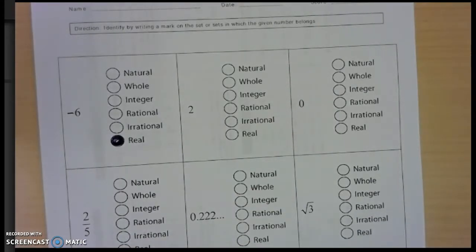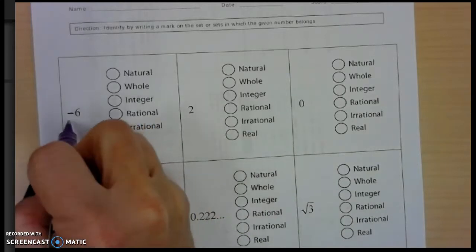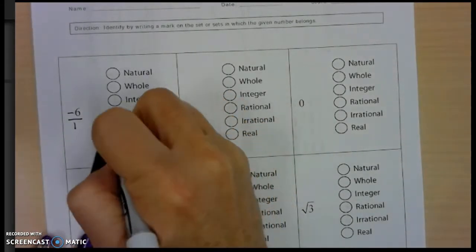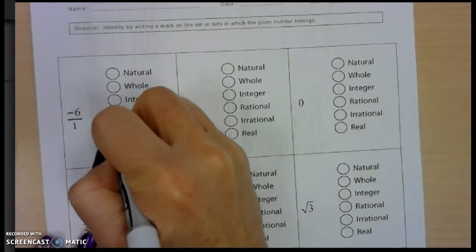Now, the biggest decision that you needed to be able to make was, is it rational or is it irrational? Rational numbers are terminating or repeating decimals that can be written as fractions, and irrational numbers are non-terminating, non-repeating decimals that cannot be written as fractions. When you look at -6, you should know immediately that I can write that as a fraction, which makes it rational.